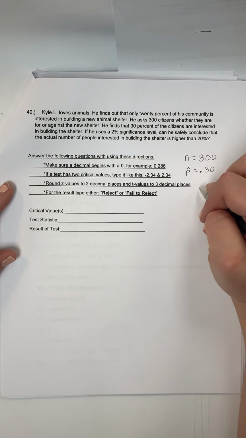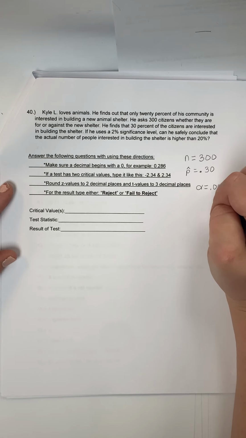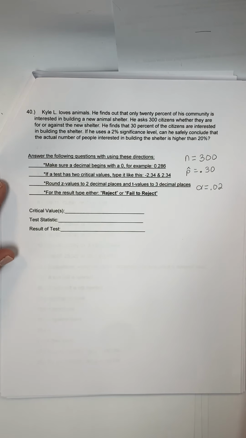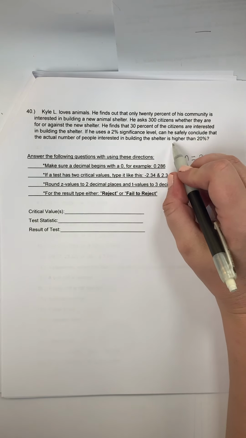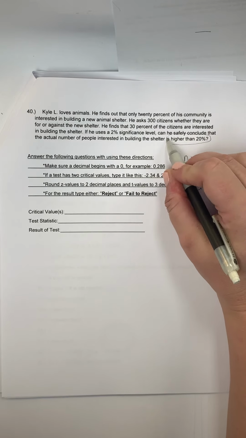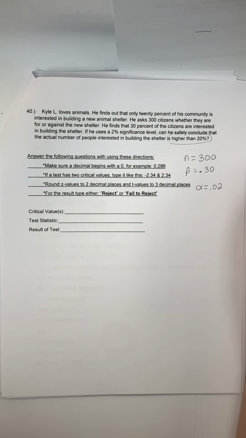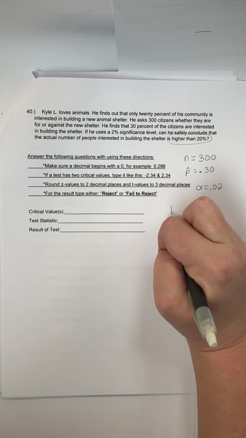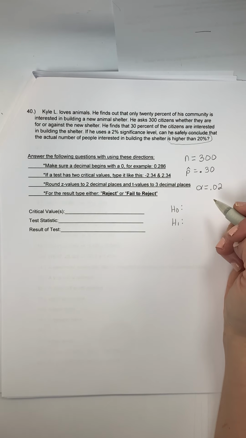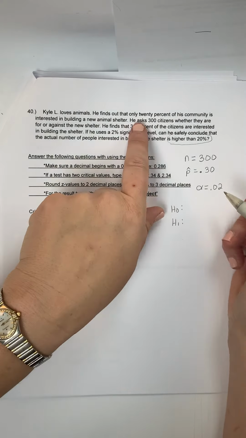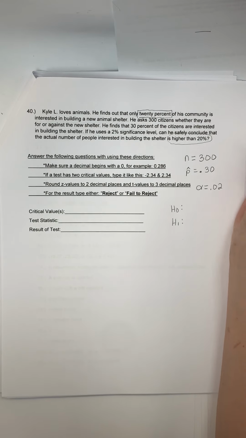He uses a 2%, 0.02, significance level. Can he safely conclude that the actual number of people interested in building the shelter is higher than 20%? Now, I don't know if you caught it or not, but we already knew we were dealing with 20% right here. They're counting on the fact that you are going to be lazy and not read the problem.